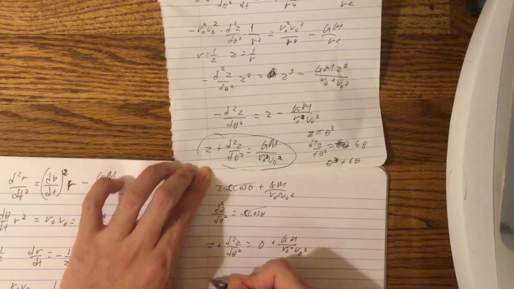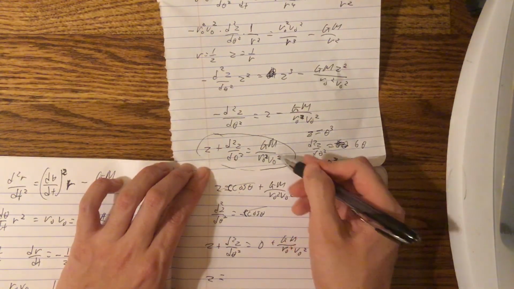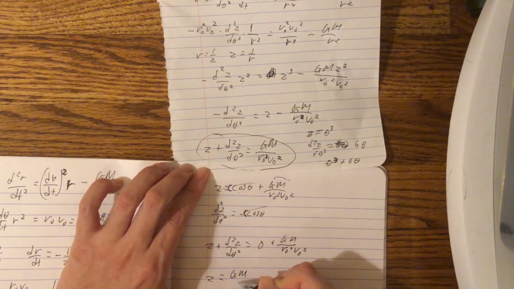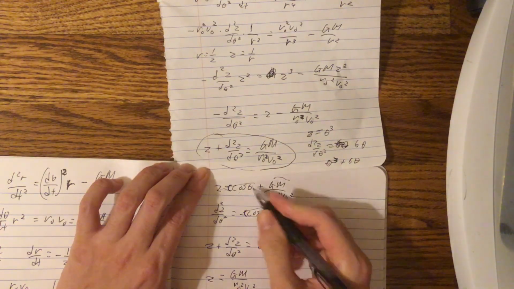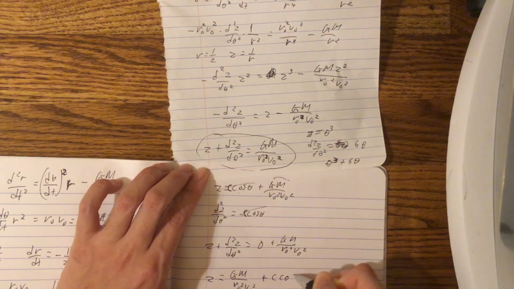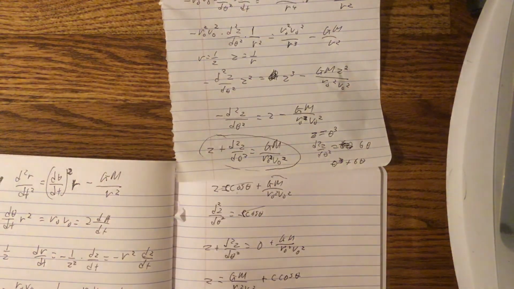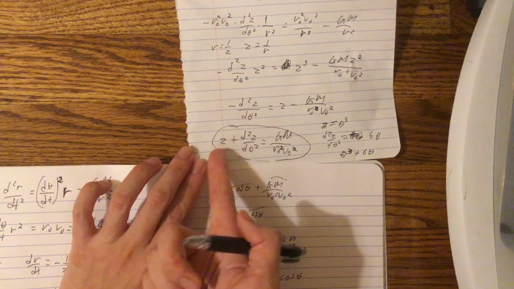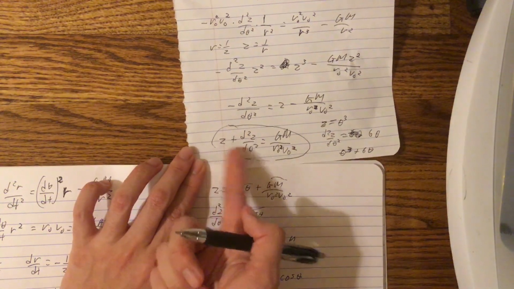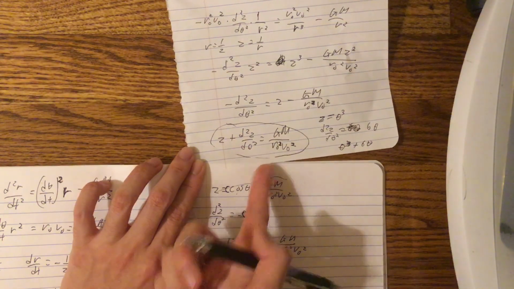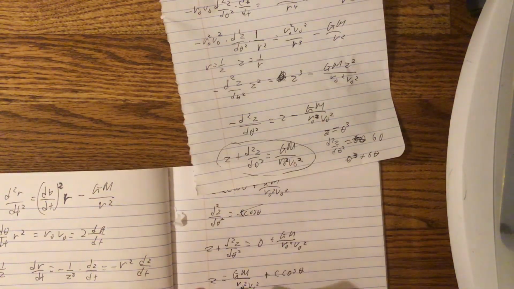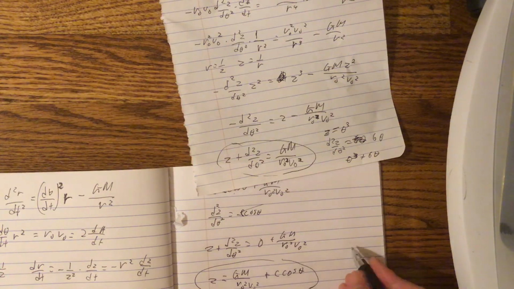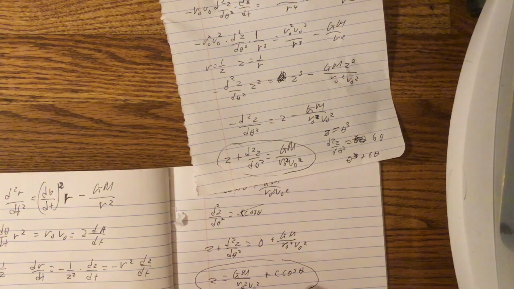So we know that z has to equal this constant here, GM over r naught squared v naught squared, plus c cos theta. We know z has to, because due to this relationship, only if z involves cos theta or sine theta can it satisfy this relationship. All right? Okay, so now we know z equals this. So that means 1 over r equals GM over r naught squared v naught squared plus c cos theta.